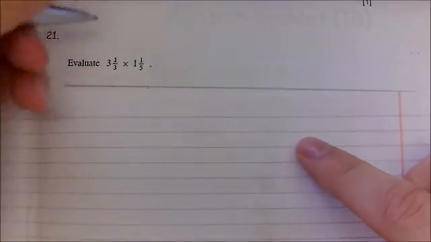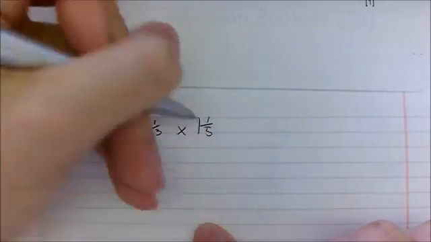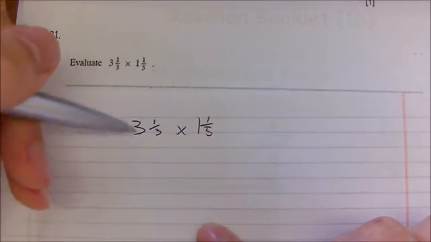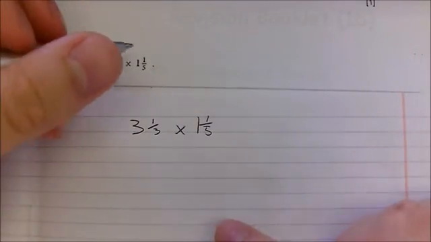So question 21 is evaluate 3 1/3 times by 1 1/5. And what I would do is I'd convert these to top heavy fractions and then multiply the fractions together.